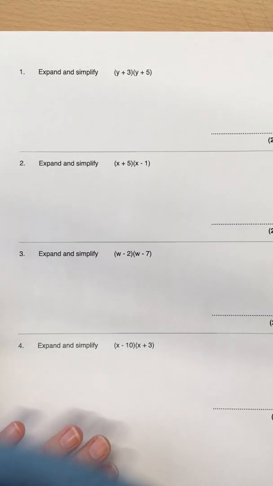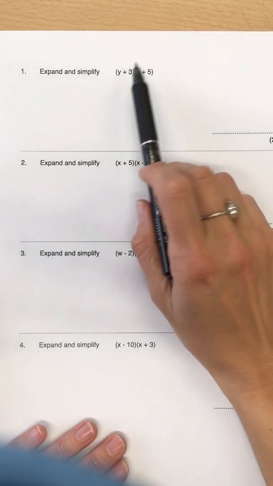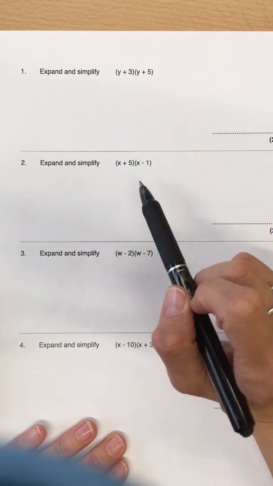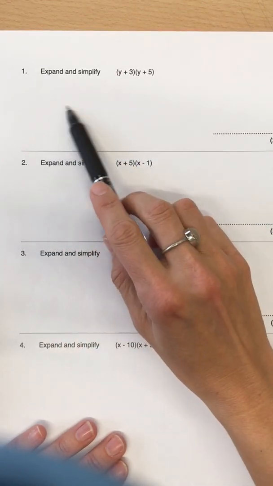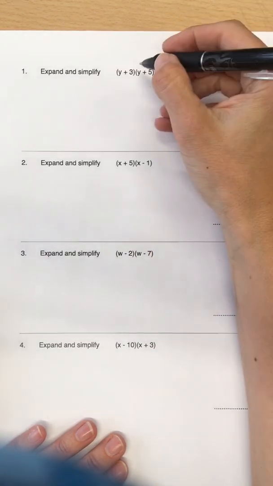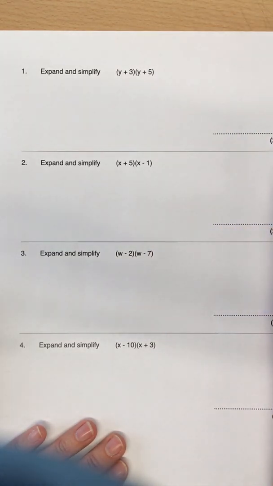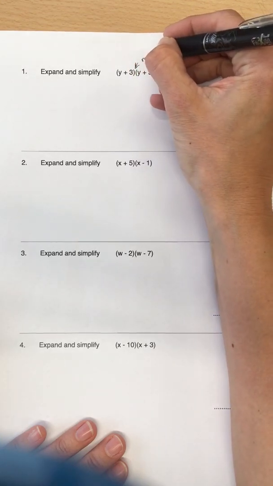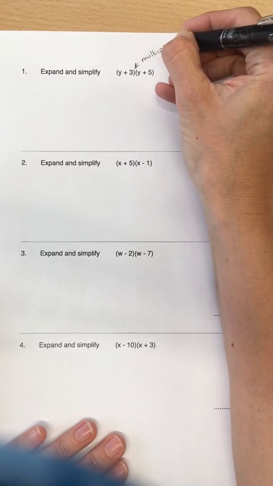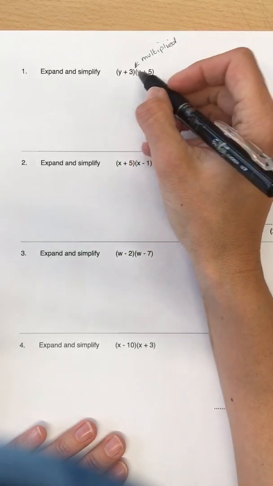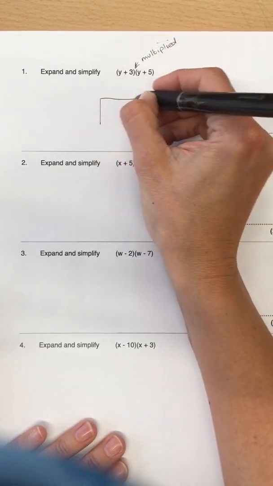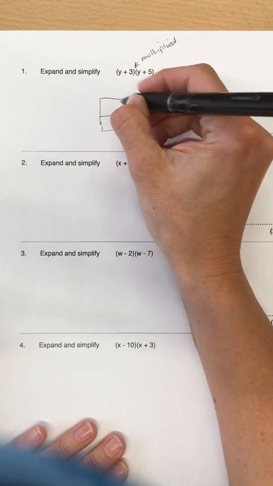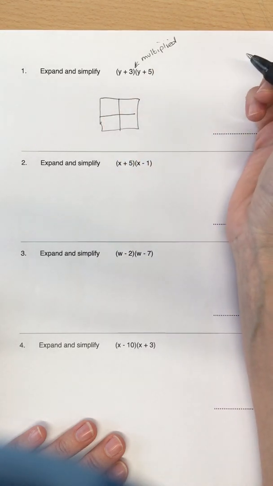Okay, so we're going to have a look at double bracket expansion. So we have two brackets that we need to expand and simplify. Now because there is no symbol between these two brackets, that means that they are being multiplied by each other. I find the easiest way to do this type of question is to use a grid.